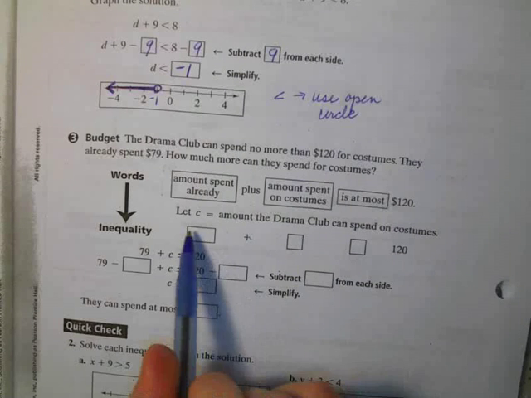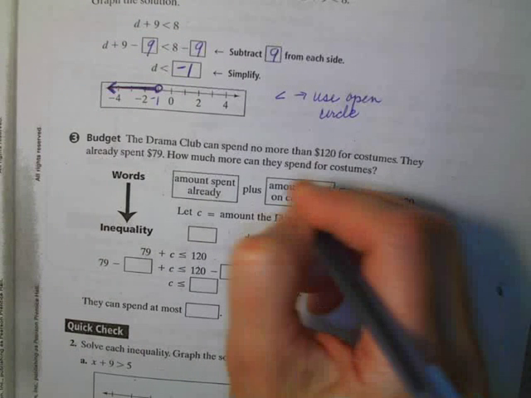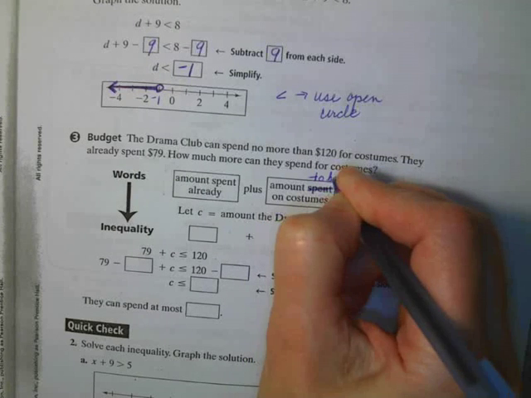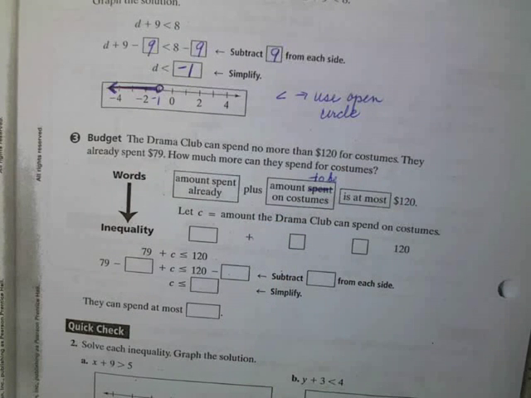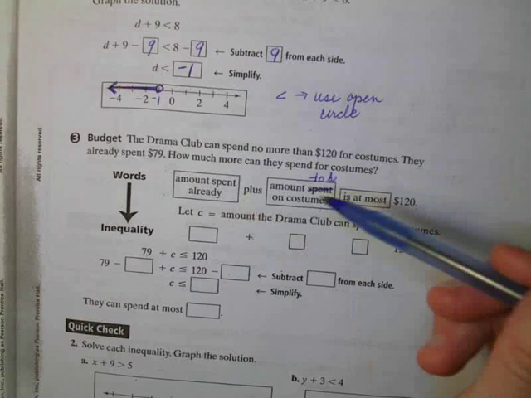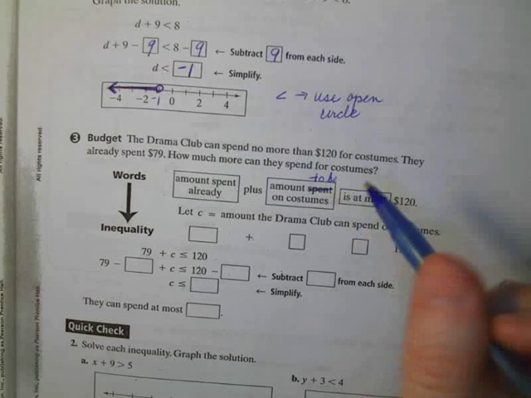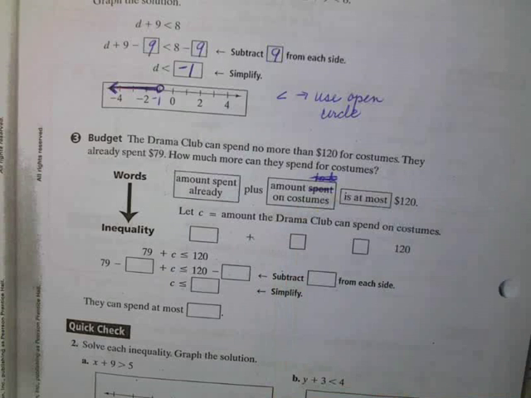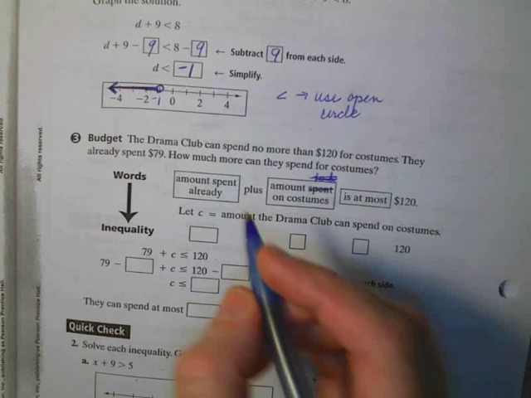Well, that's not the right wording in there. The amount already spent, the amount left to be spent probably is what it should say. I don't think that says that very well.